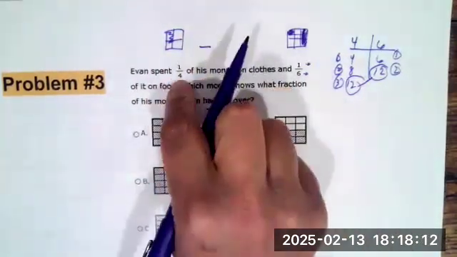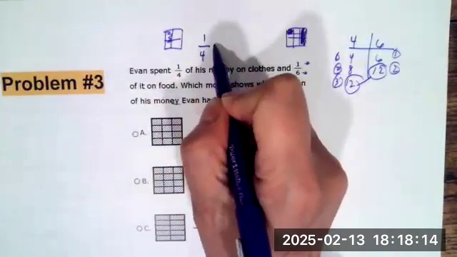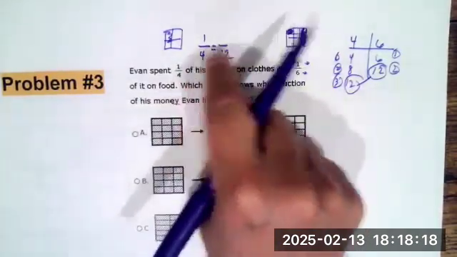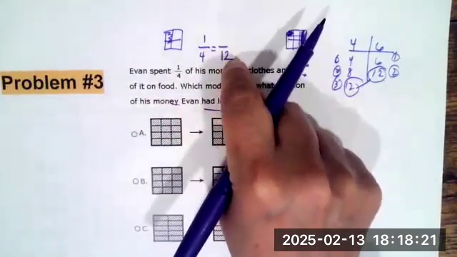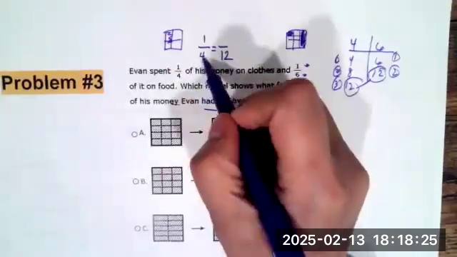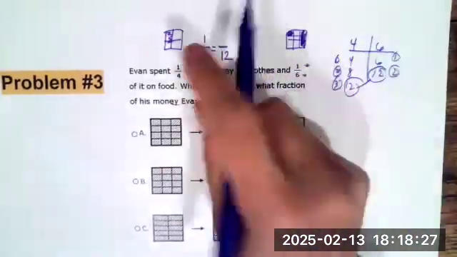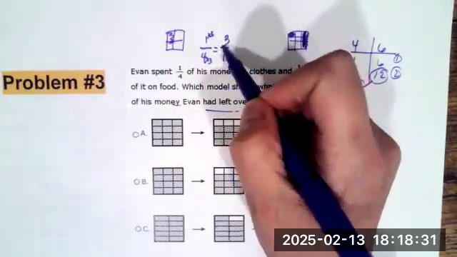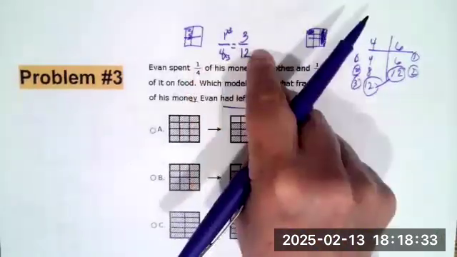So 1/4 is going to be equivalent to, we're going to turn this into an equivalent fraction. Equivalent means it looks different, but it is the same. Well, you'll see right now. 4 times 3 gave me 12. So whatever I do to one side, I have to do to the other. So it's 1 times 3 is going to be 3. So this 1/4 is equivalent to 3/12.